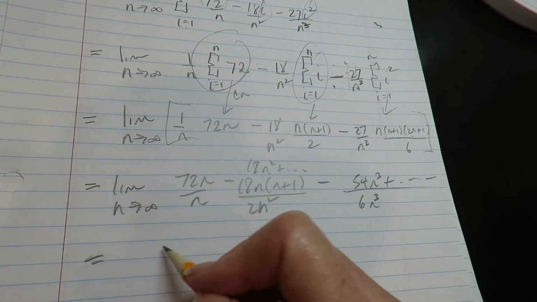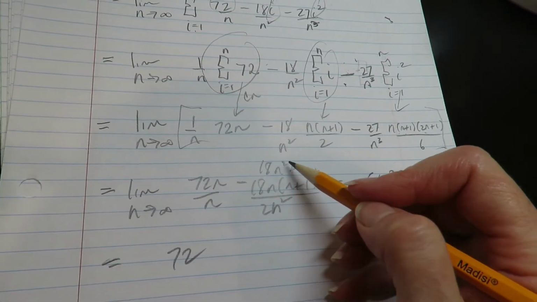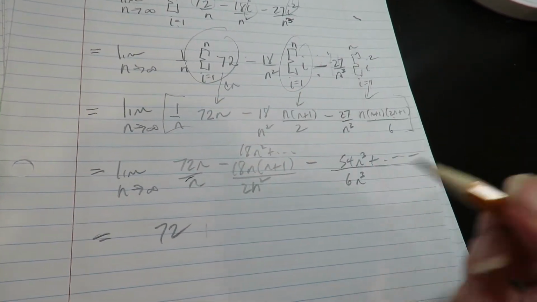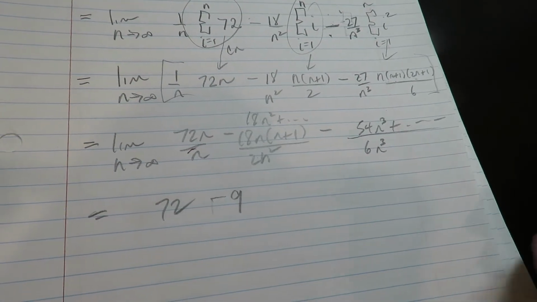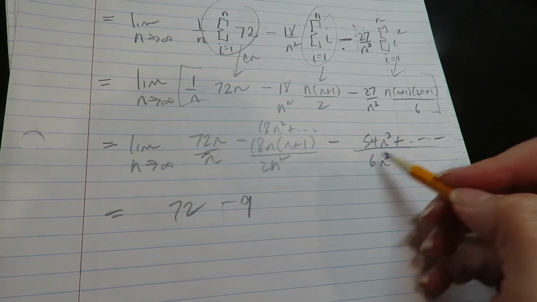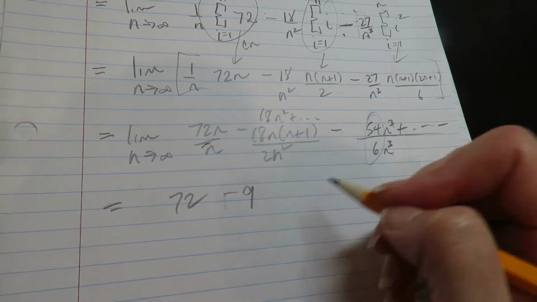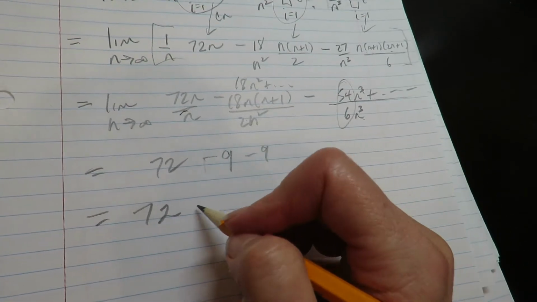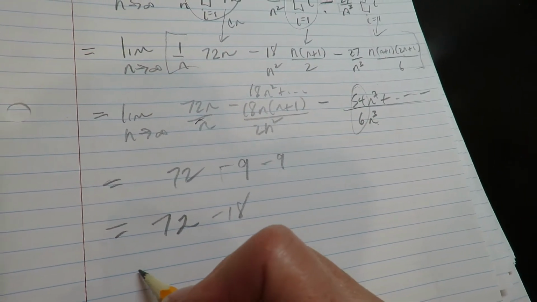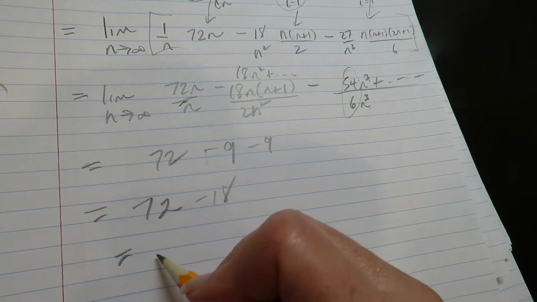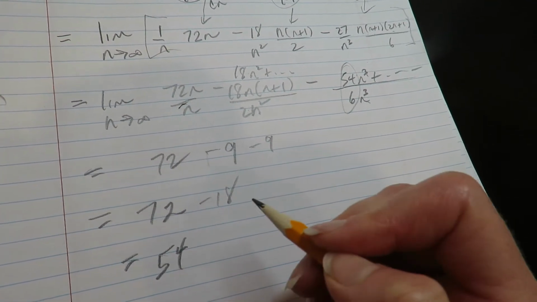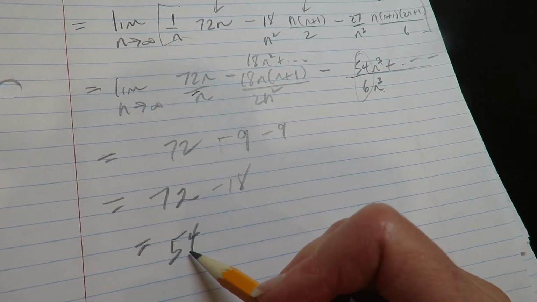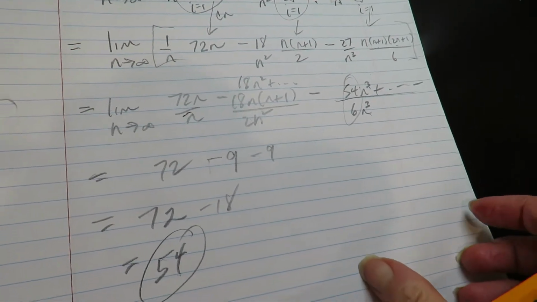Alright, here we go. So we're going to get 72 on the first one. We're going to get 18 over 2, so that's a minus 9. And then we're going to get, what here? Same degree, 54 over 6. It's a minus 9. So we're going to do 72 minus 18. Let me make sure I have my brain on correctly. So that's going to be 54, my brain is saying. Let me just double check my brain's not losing it. 72. Yep. Okay.